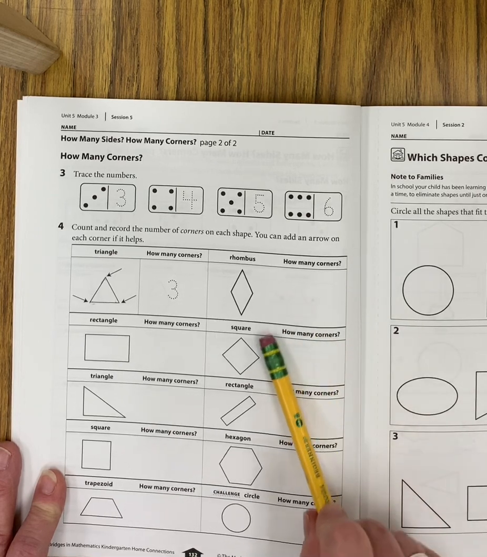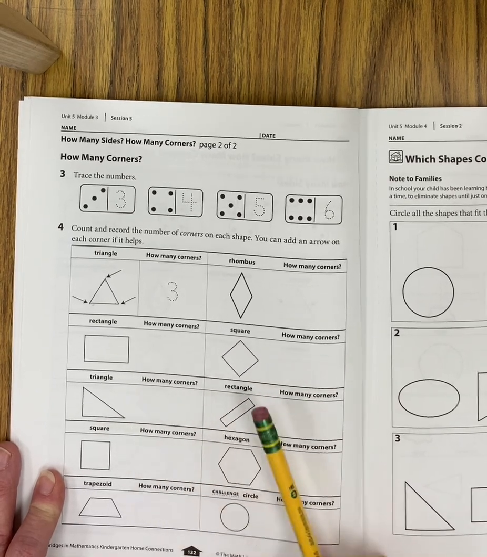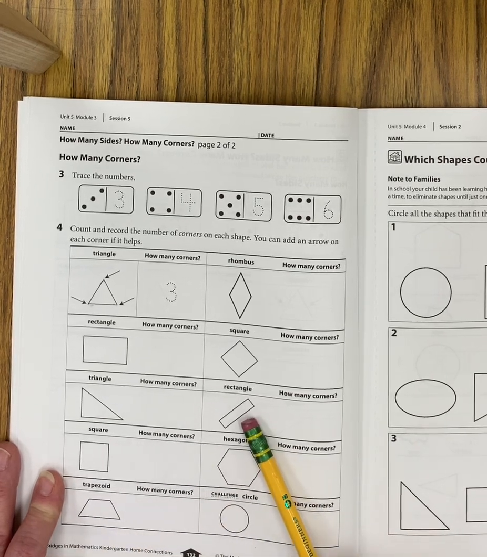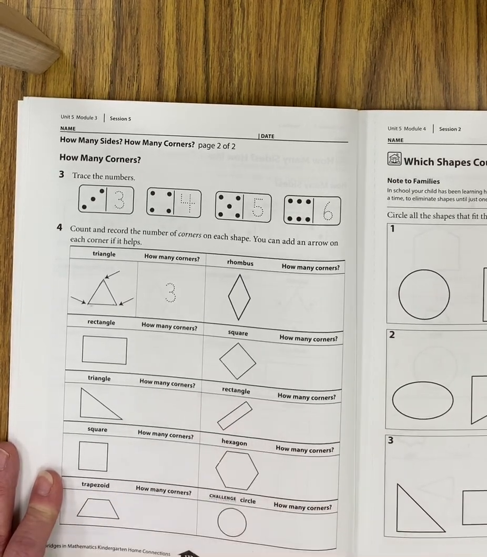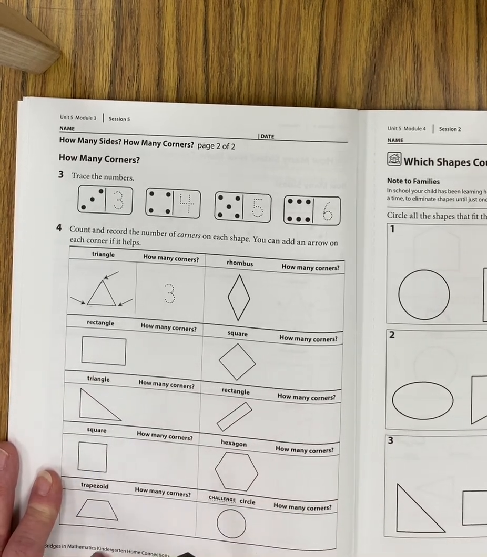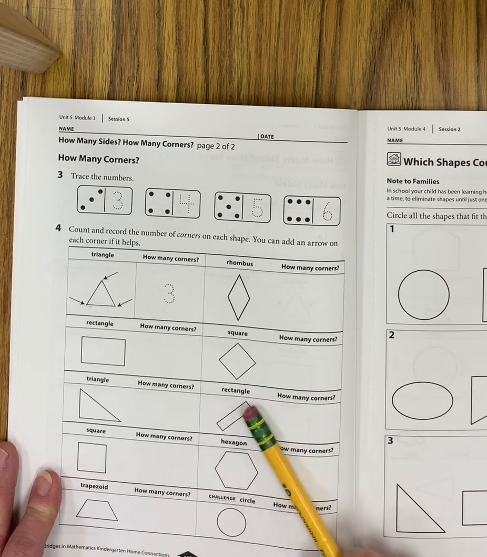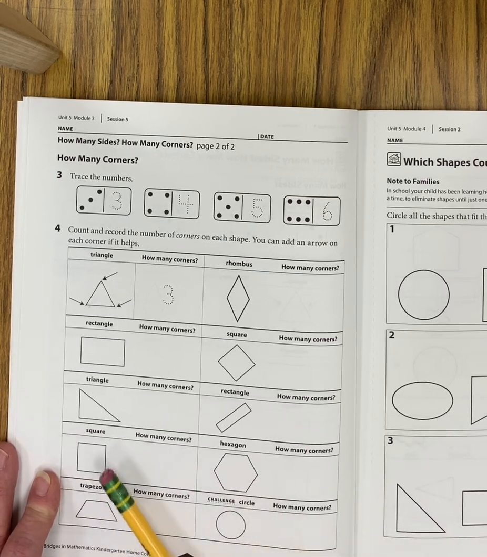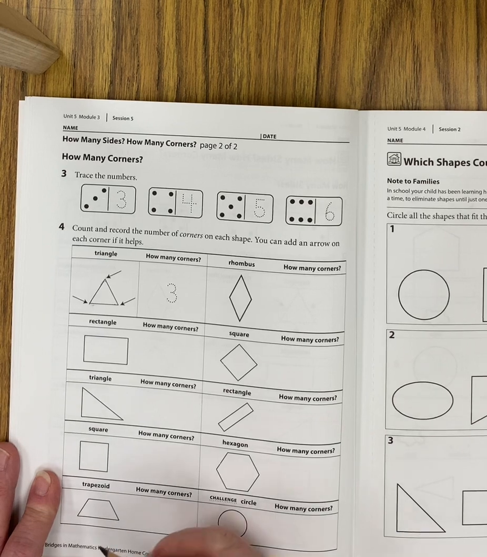So you're going to do the same thing with the rest of these shapes: the rhombus, the rectangle, the square, the triangle. Here's another rectangle. Do you notice that it's laying on its side? It's still a rectangle, even though it's not sitting straight across the page or horizontal. It's turned a little bit. Still a rectangle because it has 2 sides that are the same length, and then 2 sides here that are the same length. Here's the square. All 4 sides same length, but you are going to count the corners. So where the 2 lines meet is a corner.